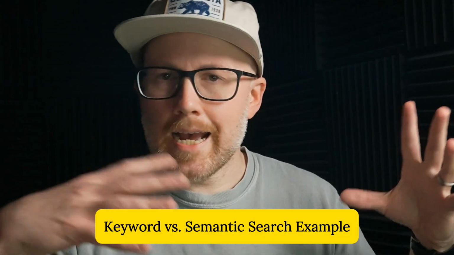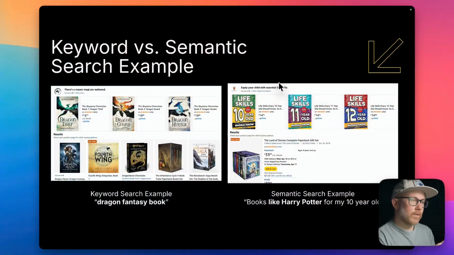So let's get out of this abstract realm and actually see what Amazon serves up for search results. If I go into Amazon and search Dragon Fantasy book, I see exactly that. And they serve that well. We can see all sorts of books with dragons on the covers. Perfect. As a customer, I'm happy with these results.